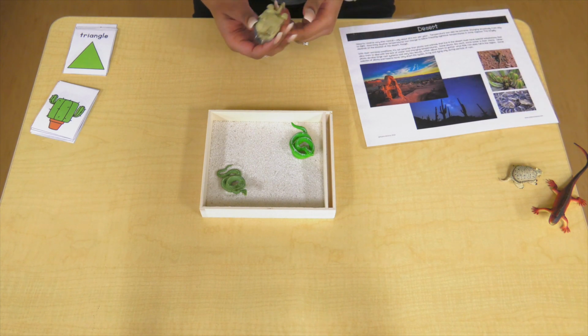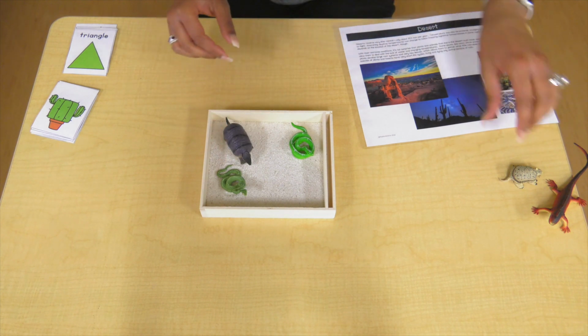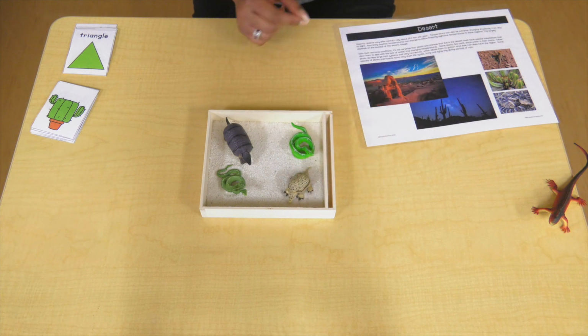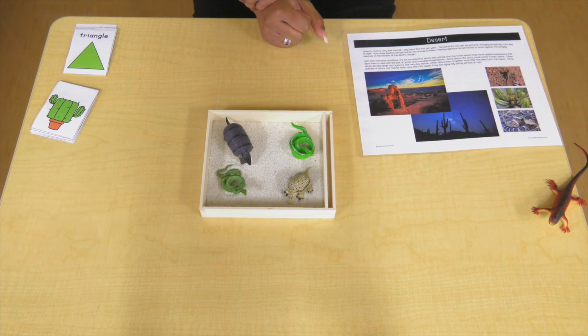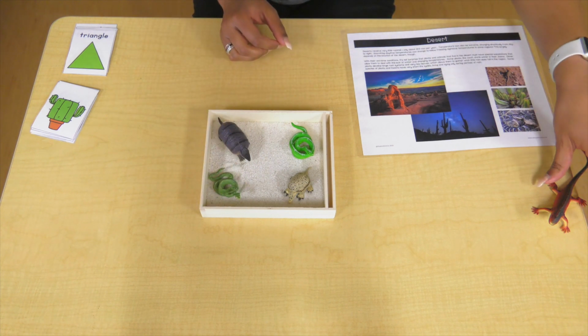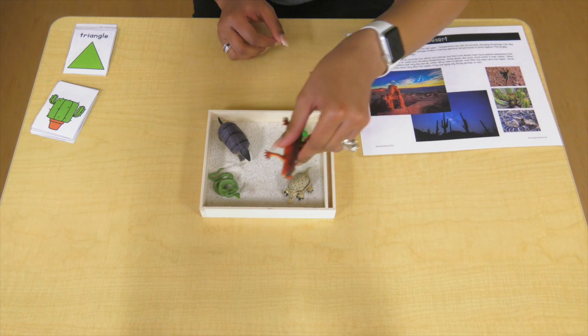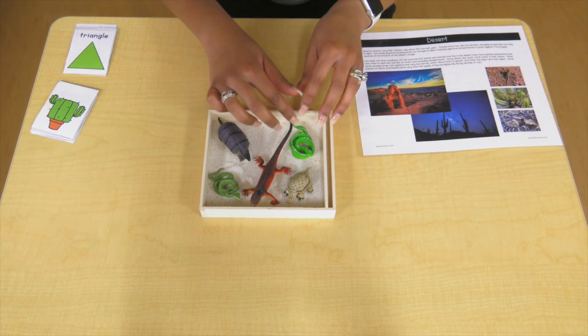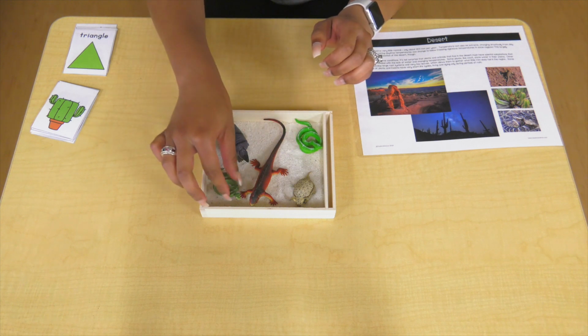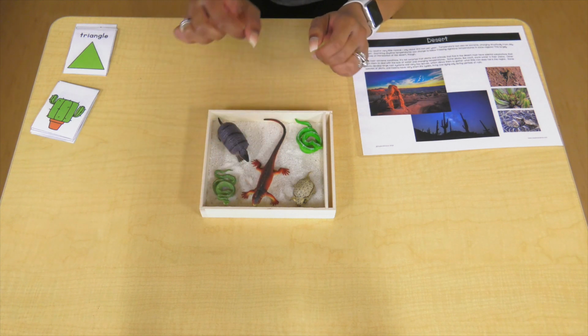Then we have armadillos. An armadillo is a funny shaped animal, but they can survive in very extreme temperatures and dry heat. And then lizards. Lizards also can survive in very hot temperatures and heat.